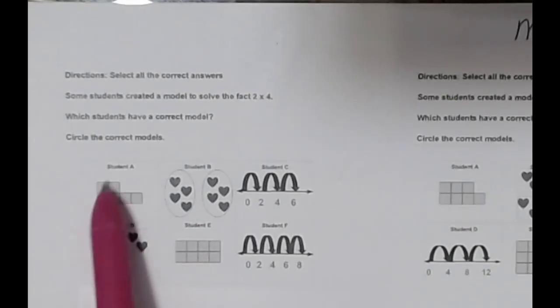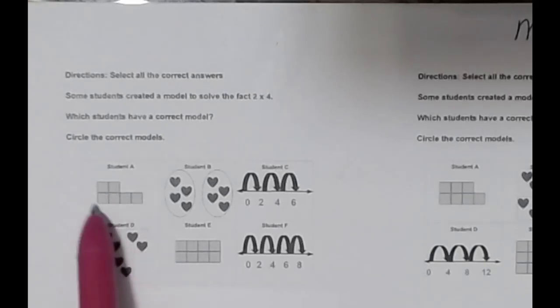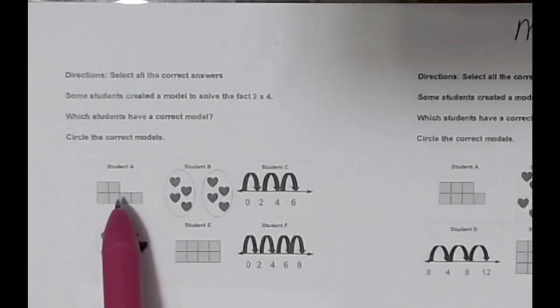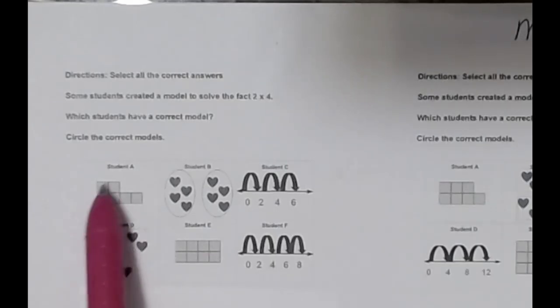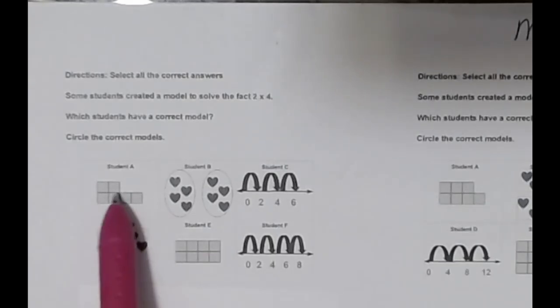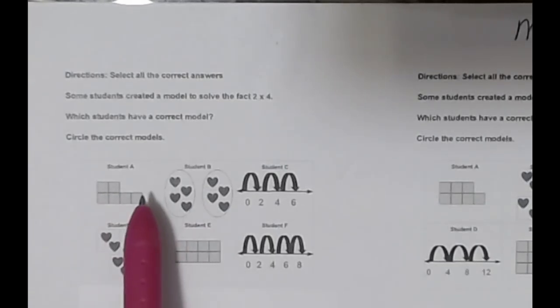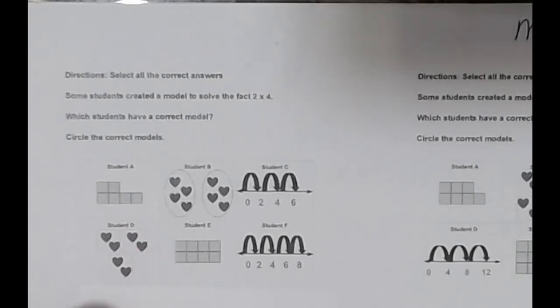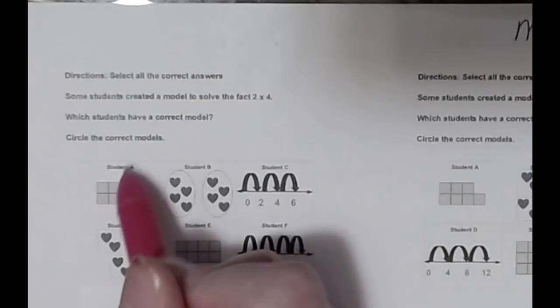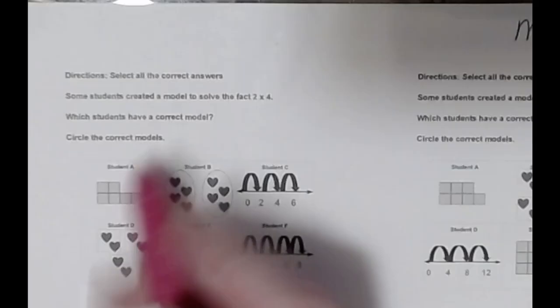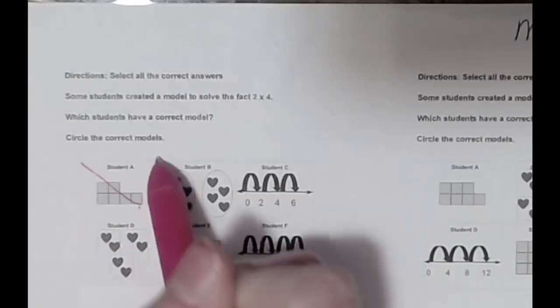So right here, student A, your student should automatically be able to say that this is not an option. This is not a model. And if you ask them why, they need to tell you it's because the array is not complete. Arrays are equal. There's never an incomplete array. So no matter what, it's not this one. So slash and trash, I'm just going to draw an X.